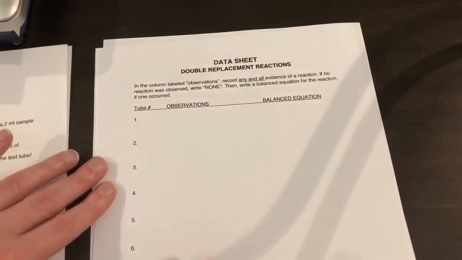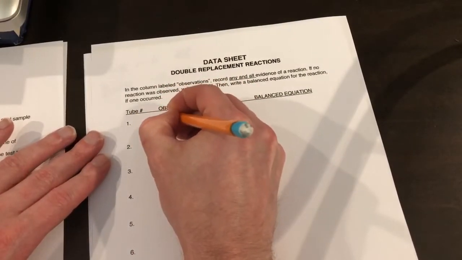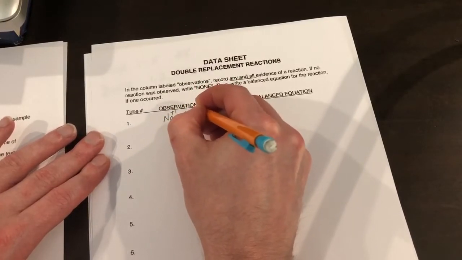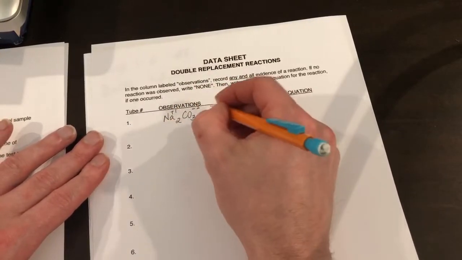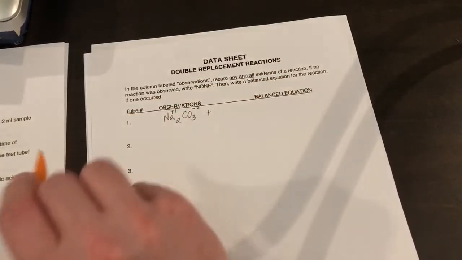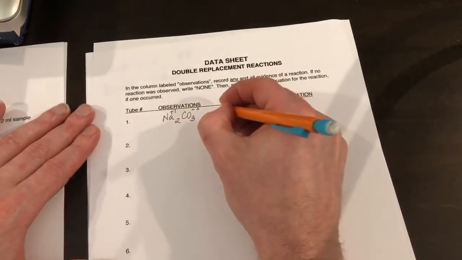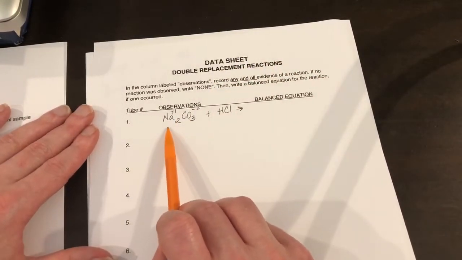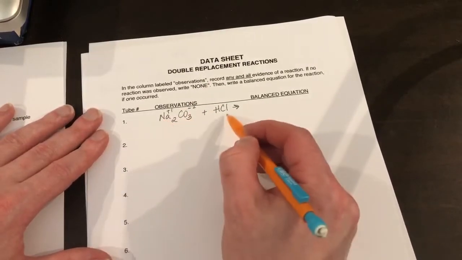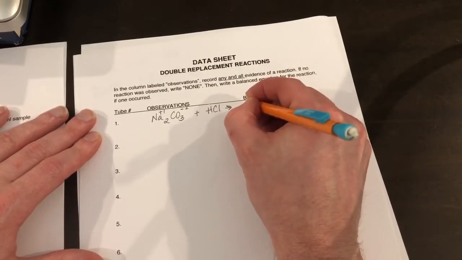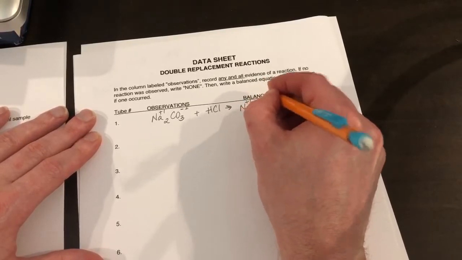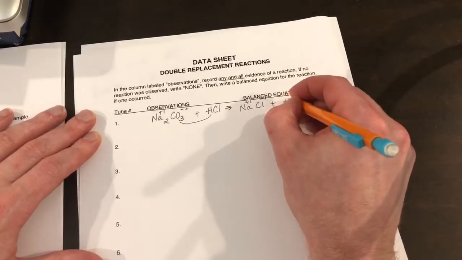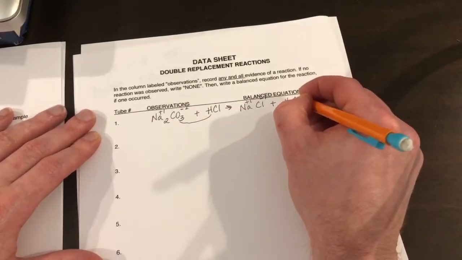It says sodium carbonate. So sodium is Na with a +1 charge. Carbonate, CO3 with a -2 charge. Okay, reacts with hydrochloric acid. So hydrochloric acid is HCl. Okay, so this is a double replacement reaction. So we're going to take the outer 2 ions and put them together. So Na with a +1 charge, Cl with a -1 charge. And I'm going to take the inner 2 ions and put them together. Okay, so I get H and a CO3.